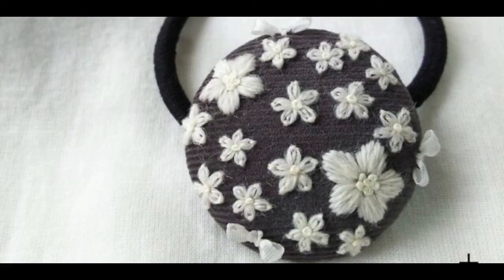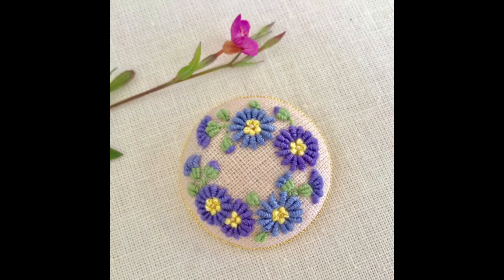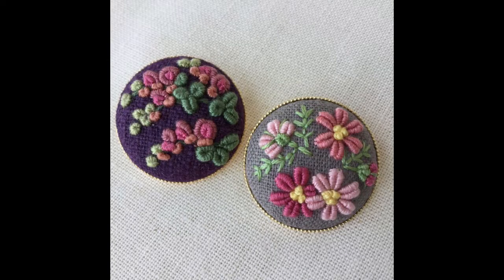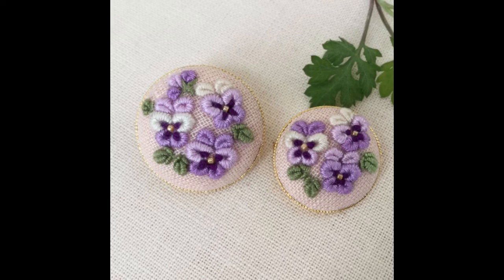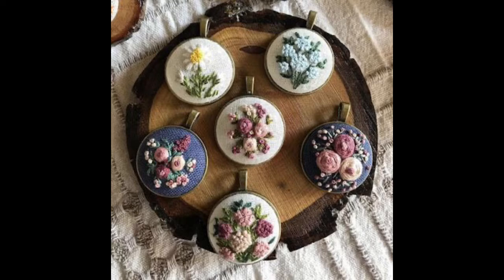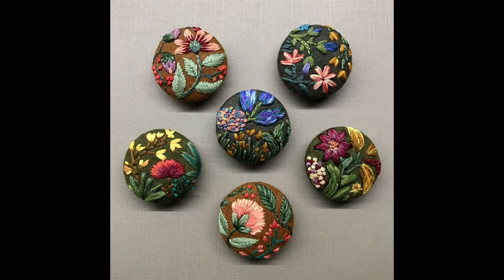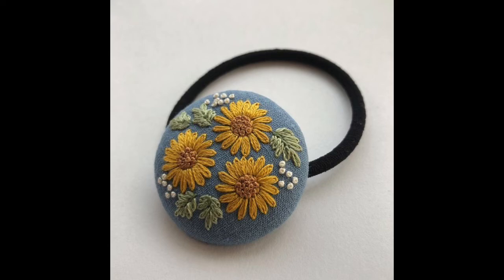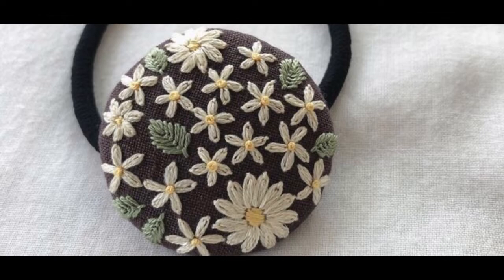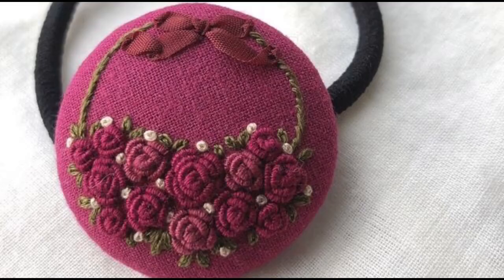You can use these patterns to make your hair accessories like hairpins, hair clips, and many more creative hair accessories as well. And stop, don't go anywhere. The scope is not only limited to this as well. You can make these embroidery patterns to decorate, to make jewelry as well. You can use these patterns for hand embroidered pendants, hand embroidered neckline, hand embroidered ear studs, hand embroidered bracelets, hand embroidered rings as well.